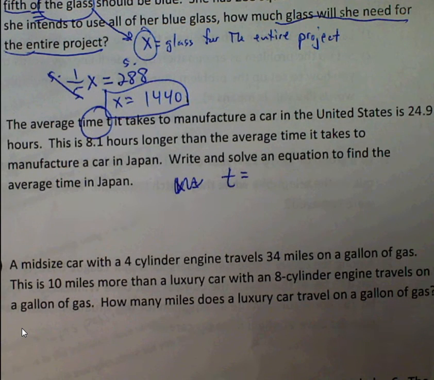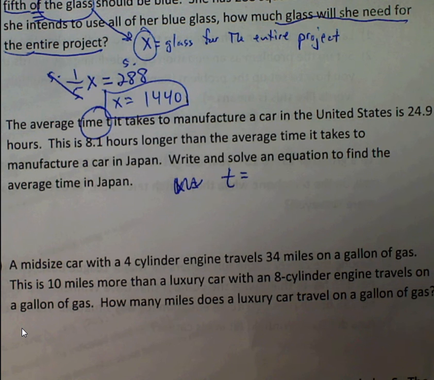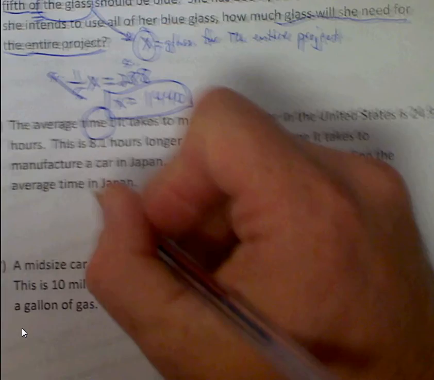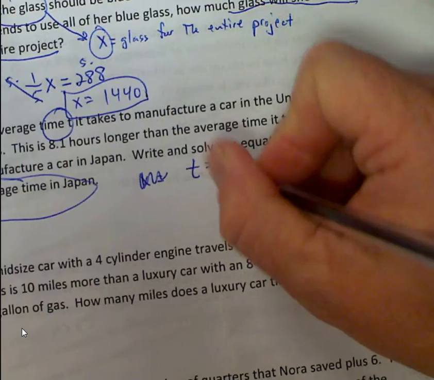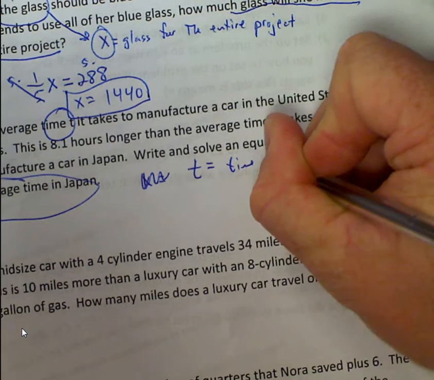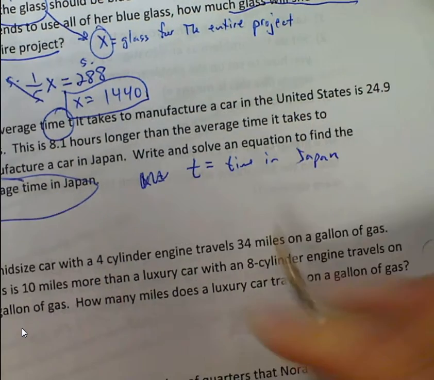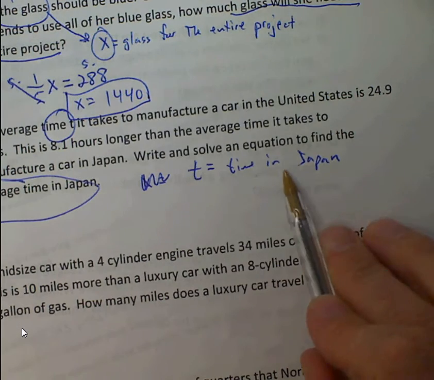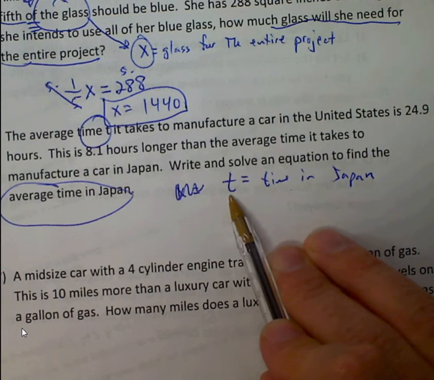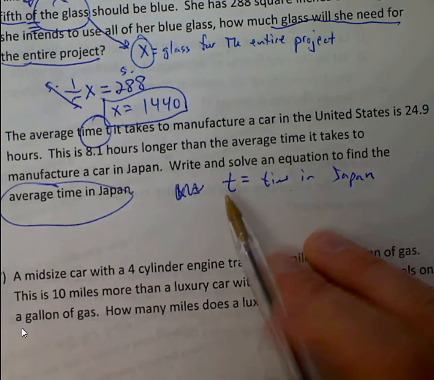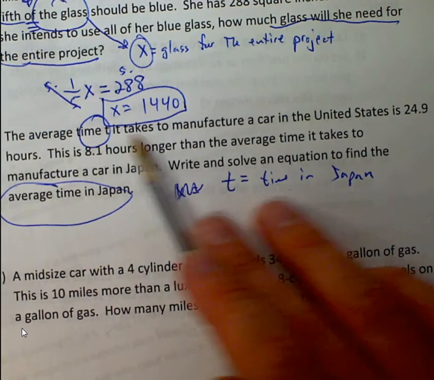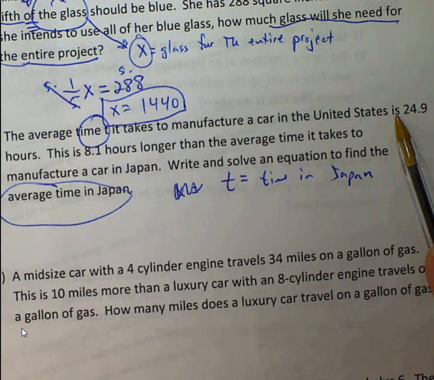T, the average time t it takes to manufacture a car in the United States is 24.9 hours. This is 8.1 hours longer than the average time it takes to manufacture a car in Japan. Write an equation to find the average time in Japan. So T is going to stand for time in Japan. Anytime I see the word time in Japan, that's where my variable is going to have to be. So let me go ahead and reread the problem.